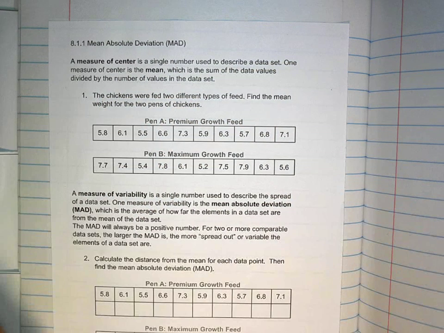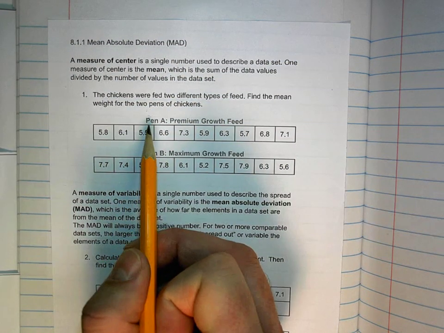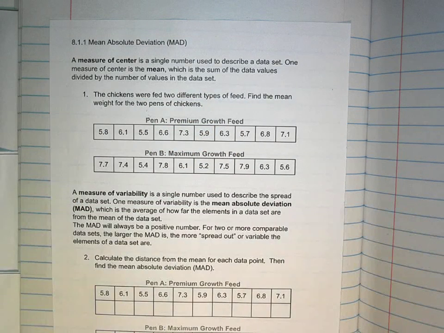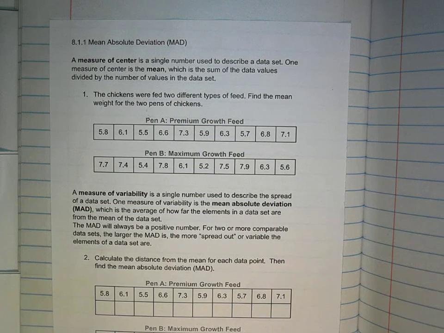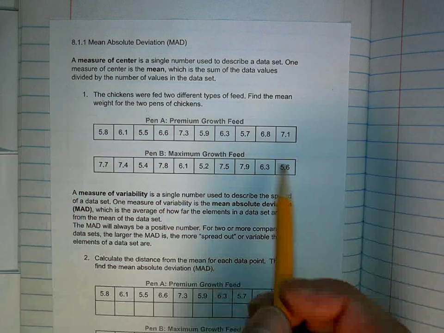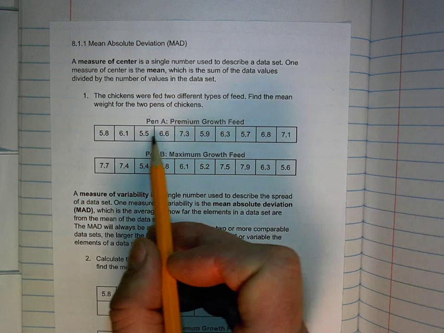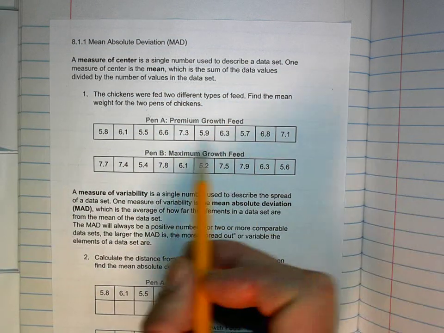So here's our first problem. We've got chickens. They were fed two different types of feed. We want to find the mean weight for the two different pens of chickens. So a farmer goes out, he's raising his chickens, and he's got 10 chickens in each pen, and he feeds them each kind of grain. So here's all the chickens in pen A using premium growth feed.